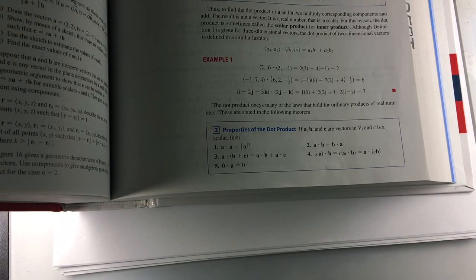So the first one, if I dot a vector with itself, I will get the magnitude of the vector squared. And I think they did a proof of that on the next page, where they did A dotted with A, and then looked at the result, and look, it's the magnitude squared. Look at number 2. Number 2 probably makes a lot of sense to you. A dotted with B equals B dotted with A. That the dot product is commutative. That would not be hard to prove at all.